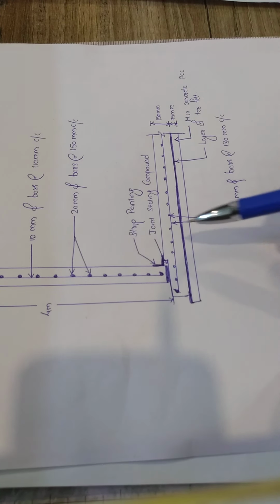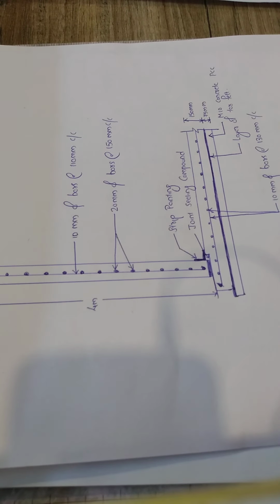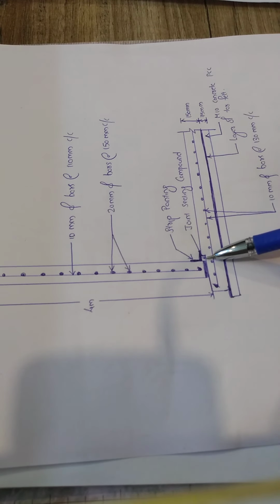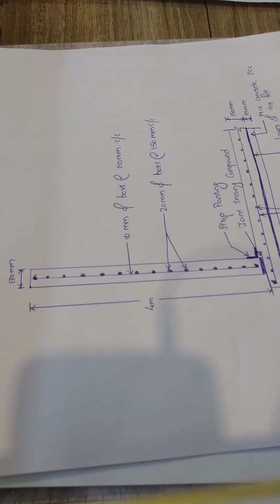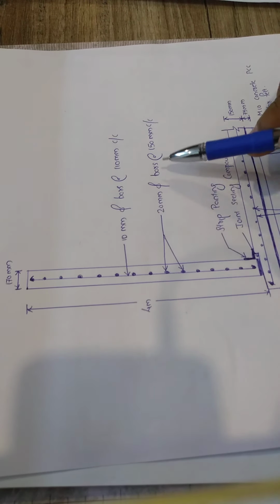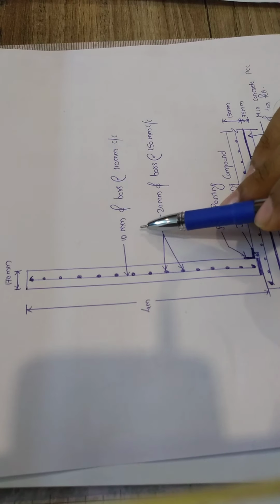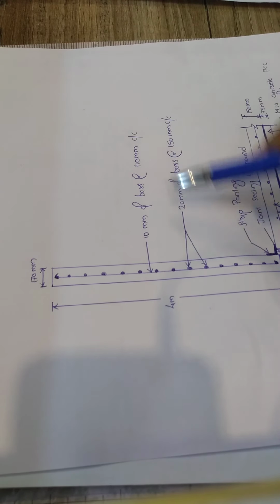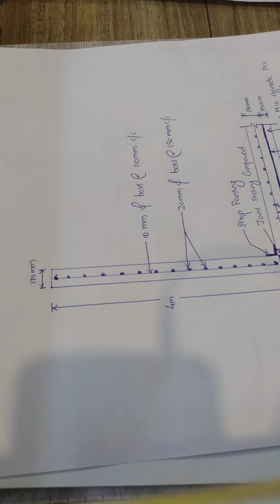In IS 3370 part 1, you can see all the details regarding the joints, and here you have to provide joint sealing compounds, strip painting, and there is a flexible layer over here. The hoop reinforcement we have calculated is 20 mm at 150 mm center to center, and the vertical reinforcement is 10 mm dia at 110 mm center to center, and the thickness we found out as 170 mm. Okay, thank you.